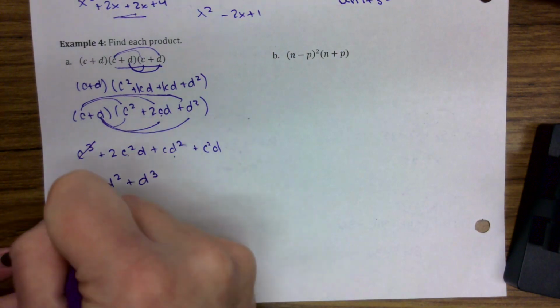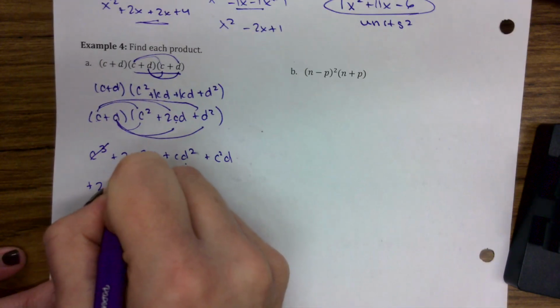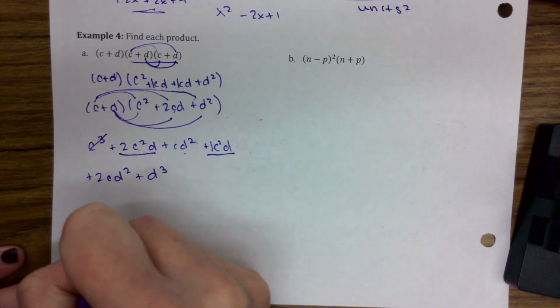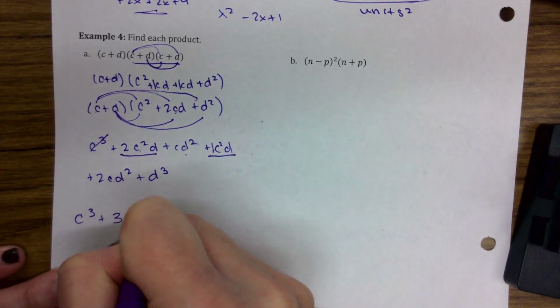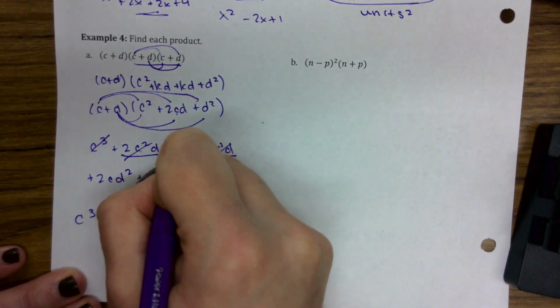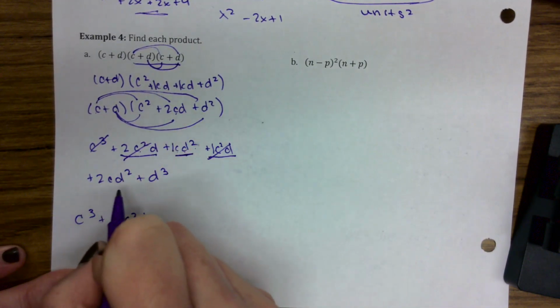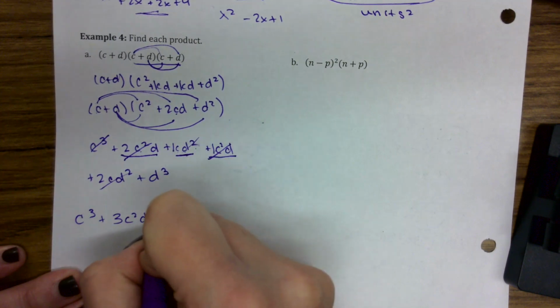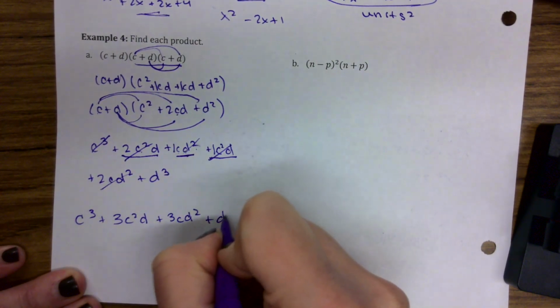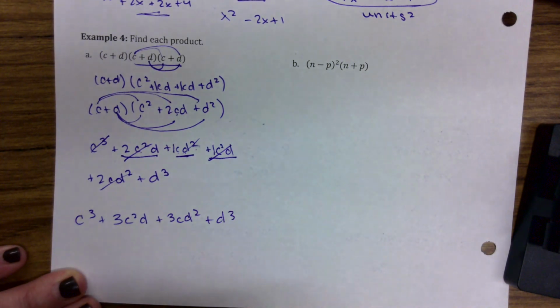Now go through. C cubed, there's no other c cubeds. Is there any other c squared d? Oh, there's another c squared d. So now we have 3 of them. Do we have any other d squareds? 1 cd squared, 2 cd squared. So that's a 3cd squared, and then a d cubed. And that's it.